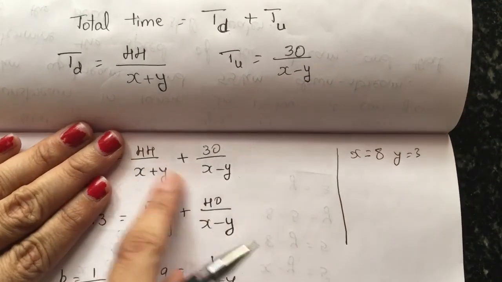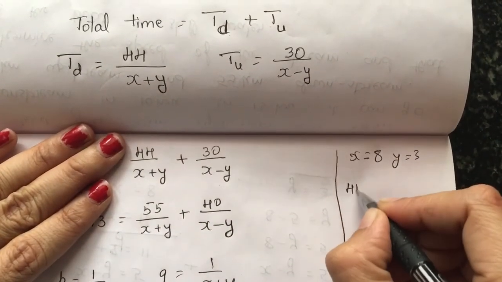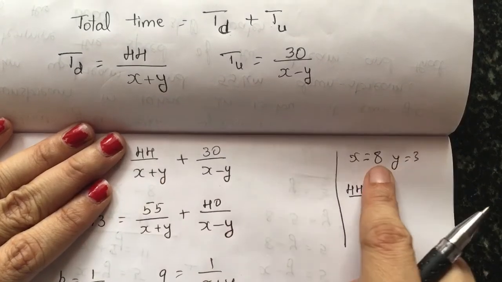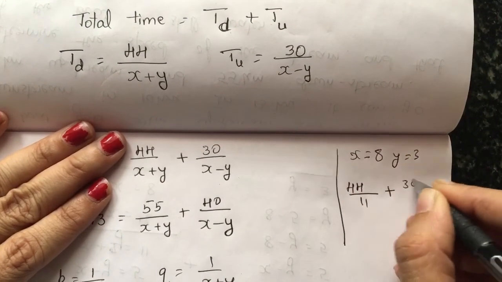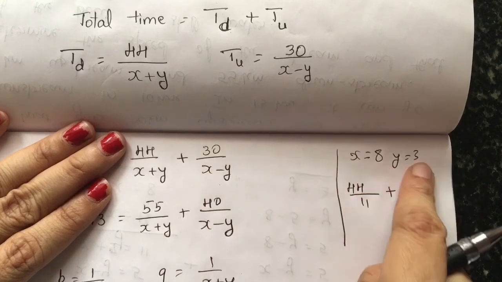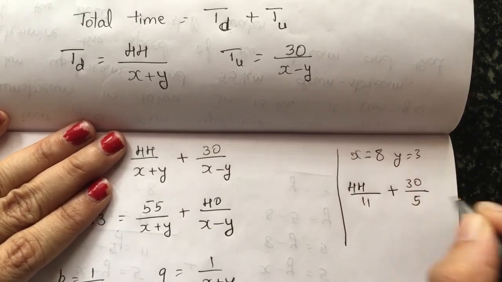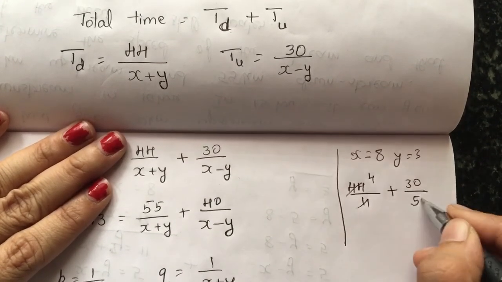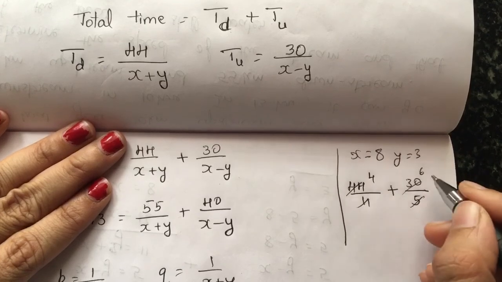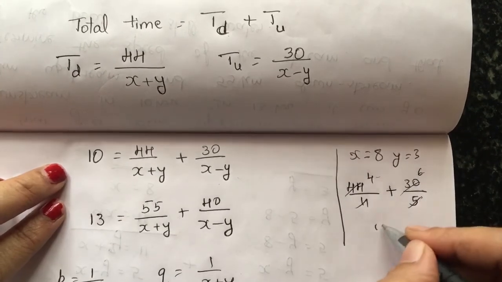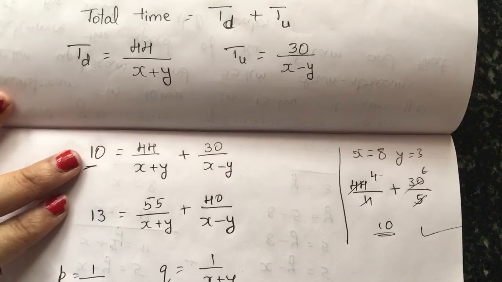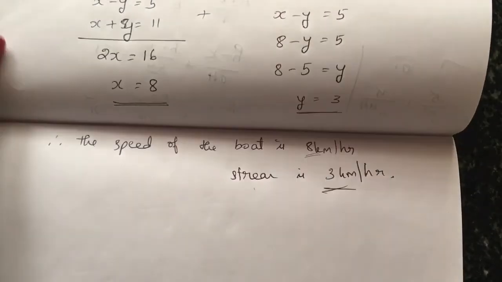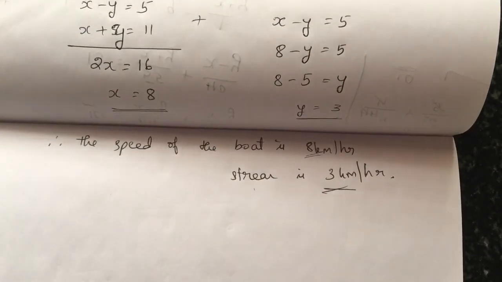Just substitute in this part. 44 by x plus y, so 8 plus 3, it's 11, plus 30 by x minus y, 8 minus 3, it's 5. So it's 4 and 6, so 6 plus 4 equal to 10, which is same as this. So your answer is correct. Thank you.